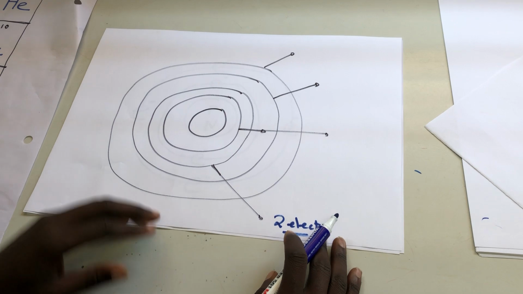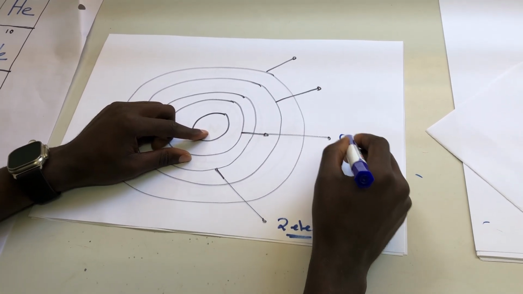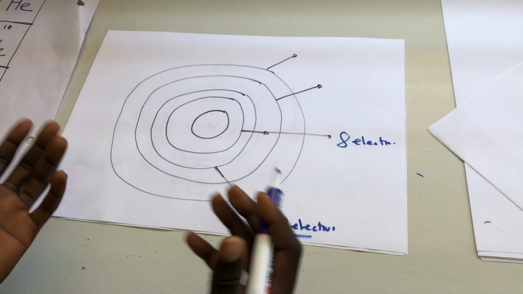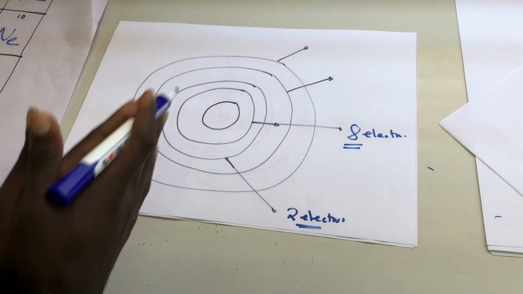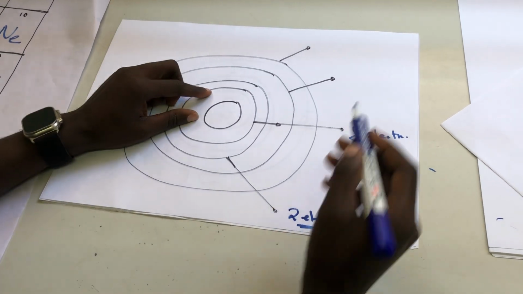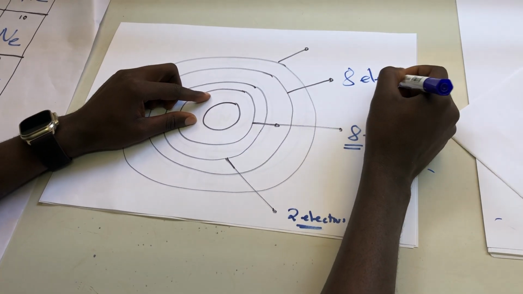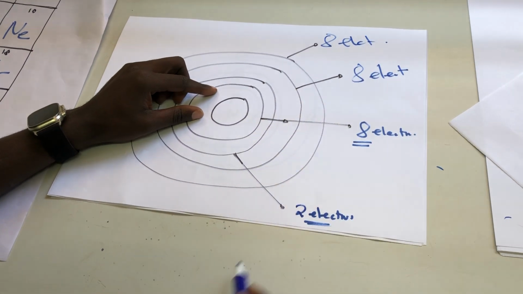Zisizidi electron mbili, shell inayofuata ya pili inakuwa ina contain maximum 8 electrons. Inaweza kuwa 1, 2, 3, mwisho 8. Usizidishe electrons 8 kwenye second shell. The same for third shell, yenyewe inakuwa ina maximum of 8 electrons, pia inayofuata inakuwa ina maximum of 8 electrons.